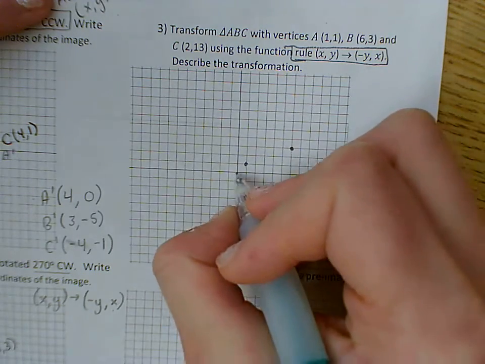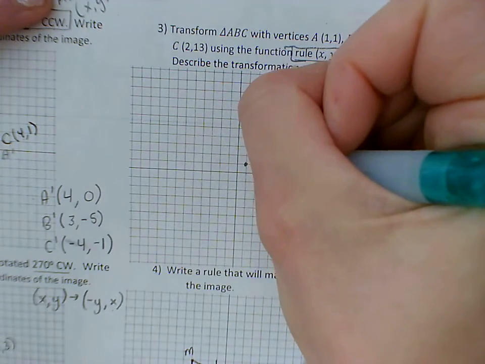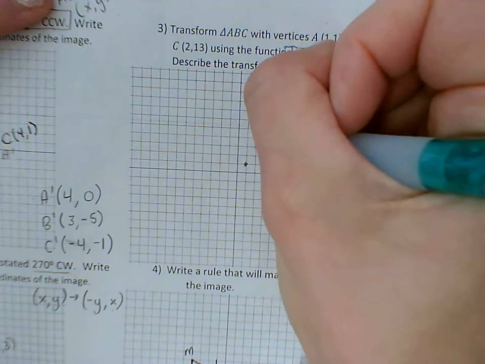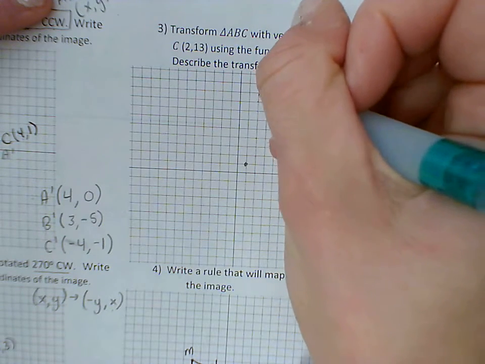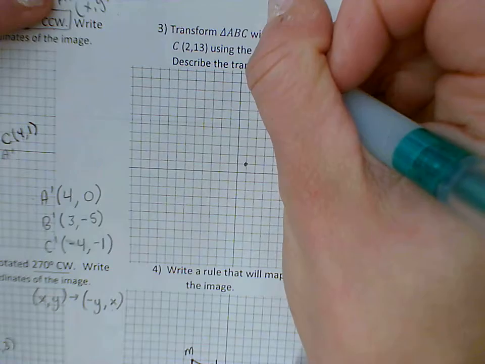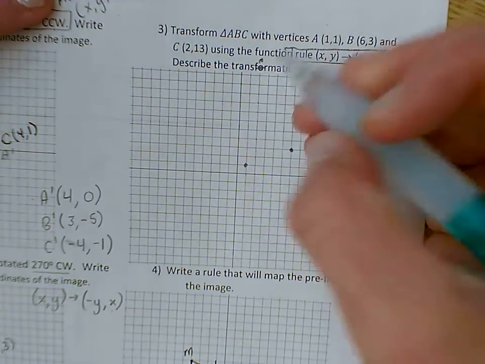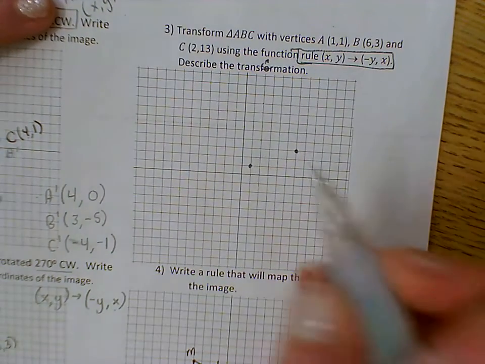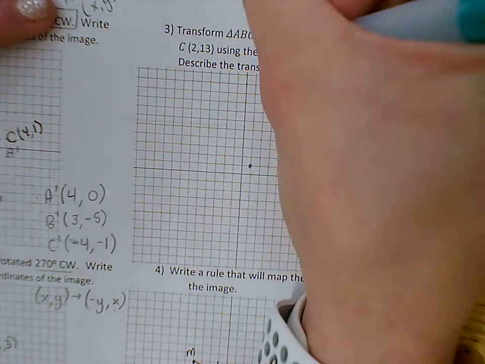C would be at 2, 13. I think that's going to go off of my graph, but it's okay. So 2, 1, 2, 5, 6, 7, 8, 9, 10, 11, 12, 13. So it's going to be like right here. I'm going to put a little line so that I know where it went. Okay. So that's C.